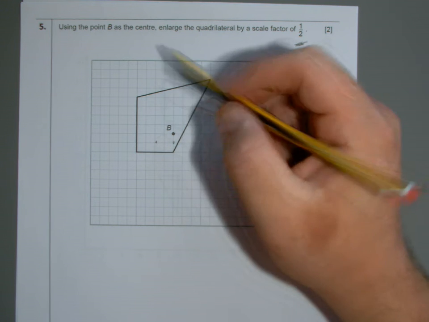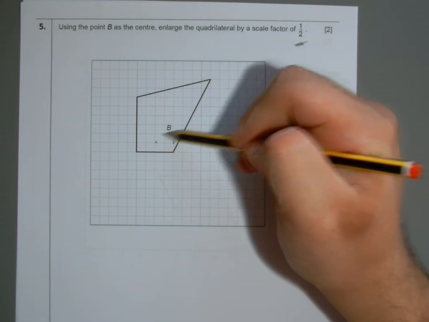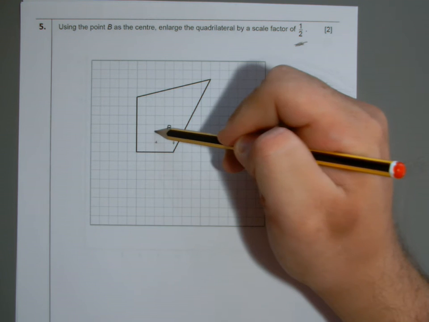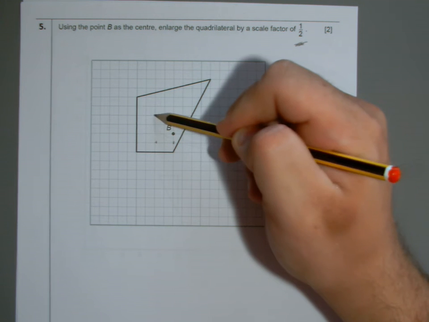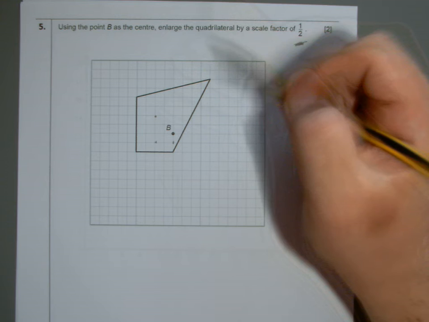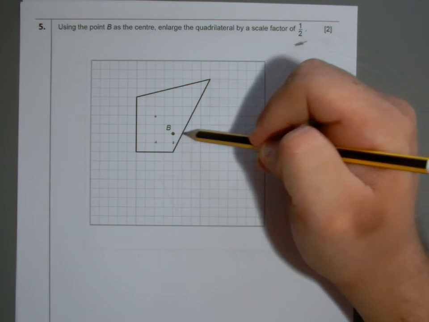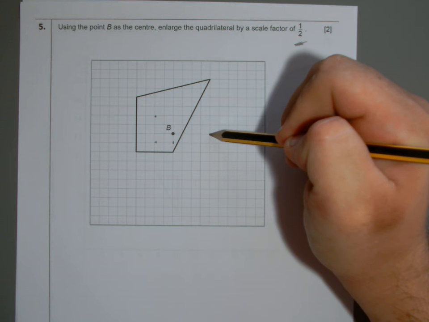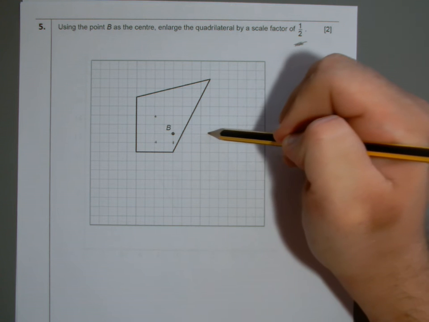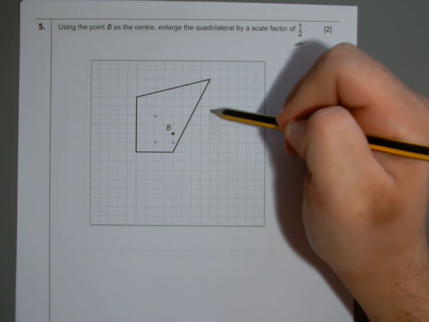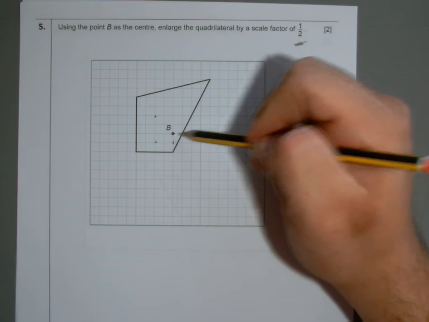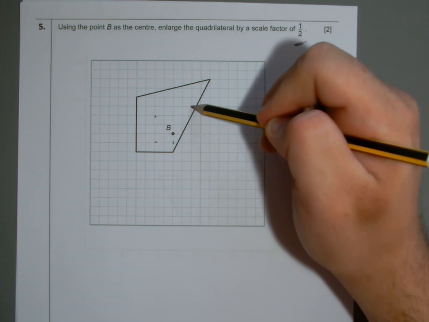So I'm halving it. For that corner point there, I've got to go back 4, up 4. Well, halving it, back 2, up 2. So I'm going to go there. And then this corner point, to get to that corner point, I've got to go across 4, 1, 2, 3, 4, and then up 6. So across 4, up 6. Well, I've got to halve that. So across 2, up 3, and I'm going to end up there.